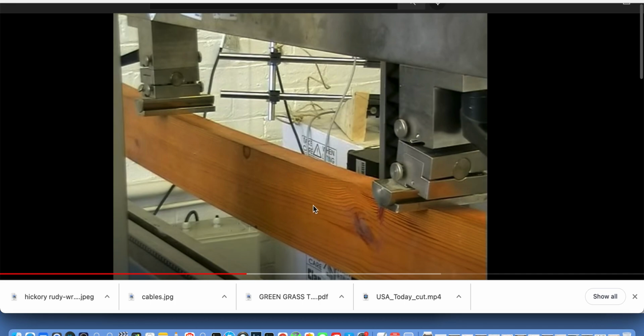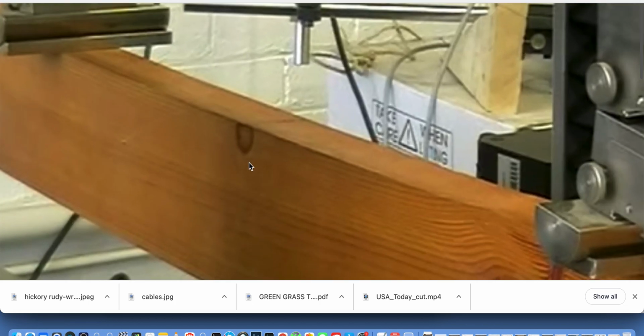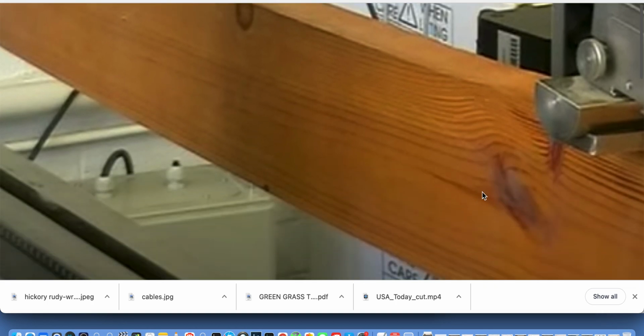I've already got it queued up. I've got three videos queued up, and I predicted the failure in this one, and the others were interesting too. I look at the grain structure and I try to predict the failure. Looking at this grain structure, quickly what stood out was this knot.